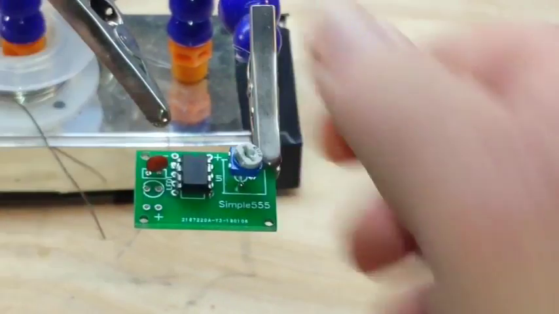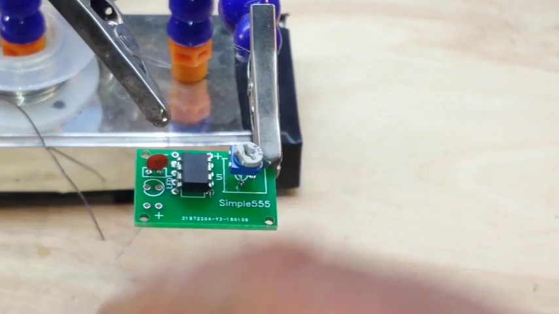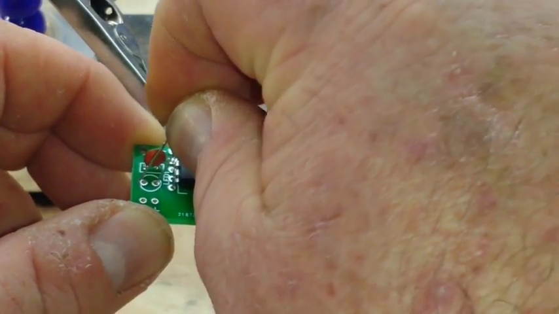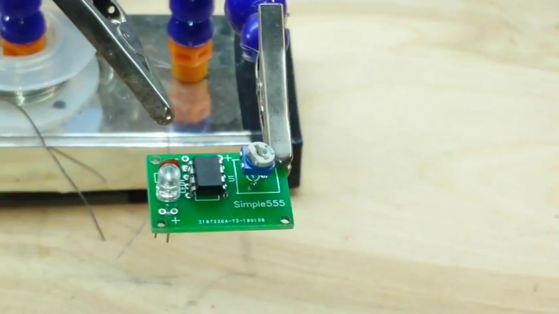Alright, the last component is the LED. Now I'm using a near ultraviolet LED here. And I'm being very naughty by not putting a resistor on it. I didn't design a resistor into this board.